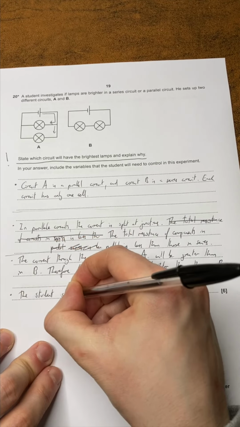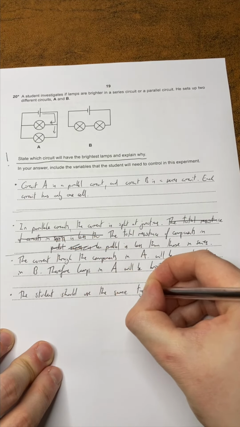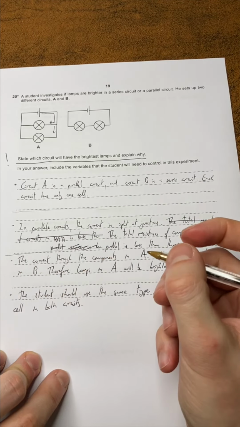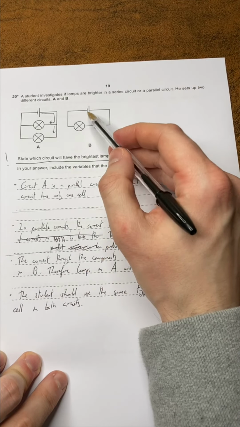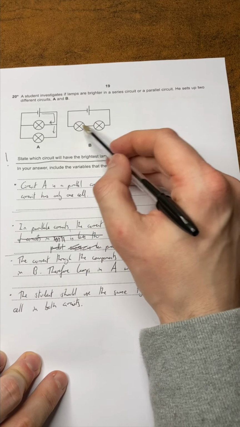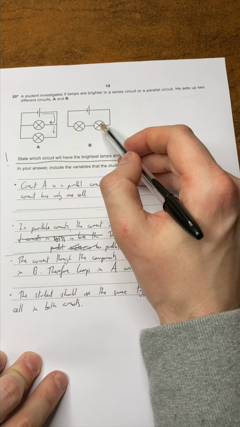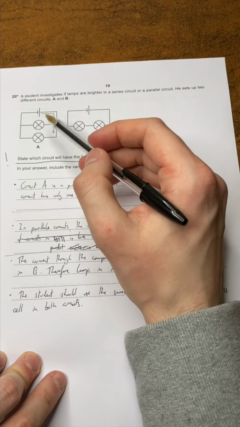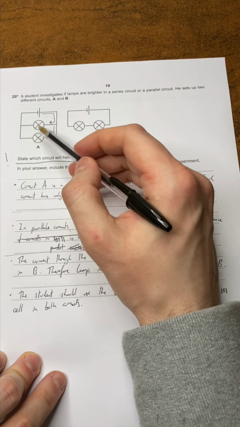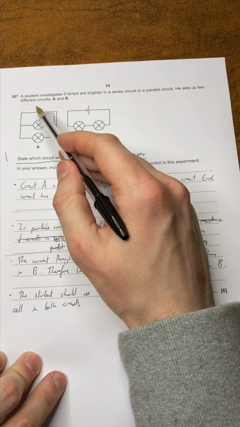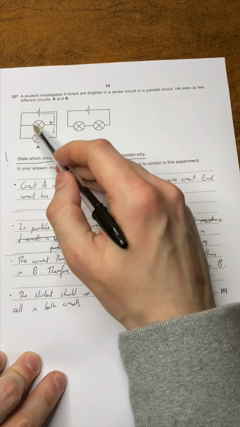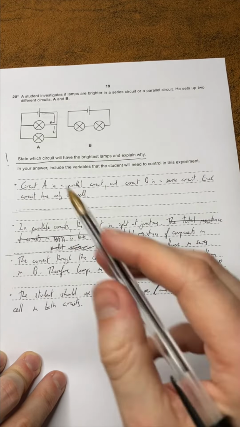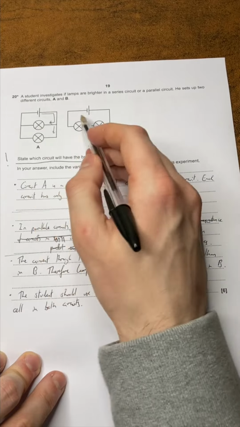The student should use the same type and number of cell in both circuits. Seems a bit superfluous to mention this, but if this battery had a greater potential difference, we might end up getting a larger current and therefore brighter bulbs in B. But we've already argued that A has a greater current through our bulbs, which kind of implies that we've expected the cell to be the same in both circuits. So let's make that clear there. So the student should have the same type and number of cells. So have that 1 cell and make sure it's the same voltage for each one to keep it fair.